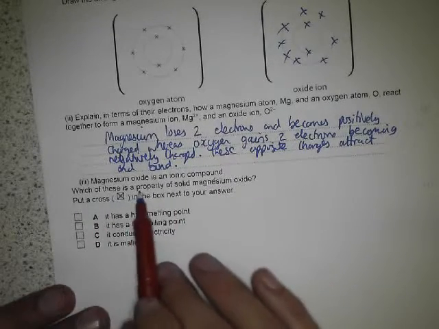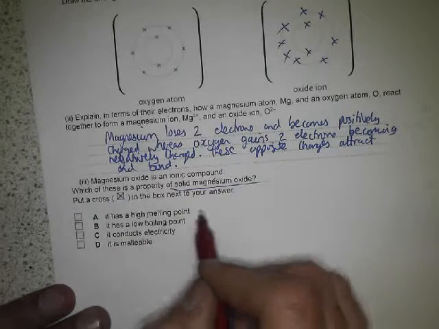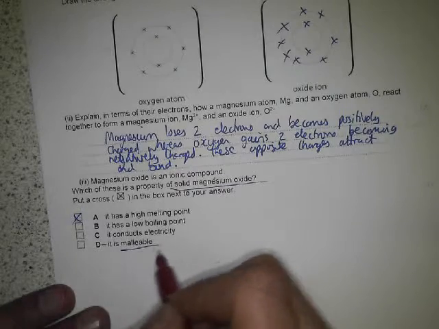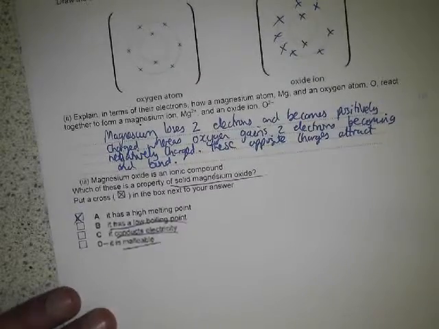Magnesium oxide is an ionic compound. Which of these is a property of a solid? High melting point, yes. Don't need to carry on. Can't bend it. Doesn't conduct electricity because it's not dissolved. It hasn't got a boiling point, so it's high melting point. 4 marks. Ding ding. Next one.